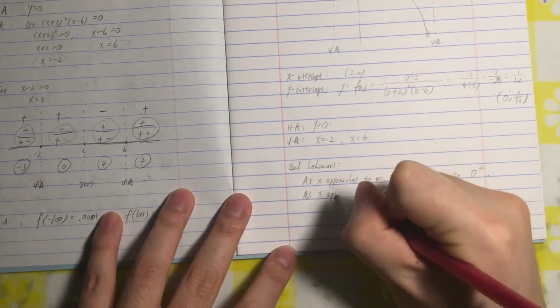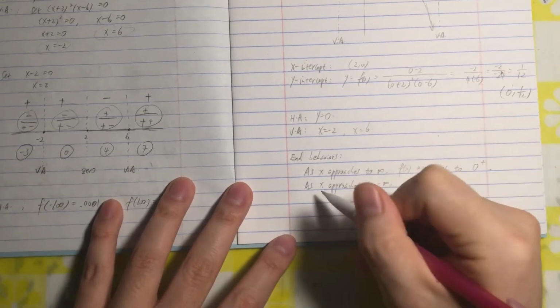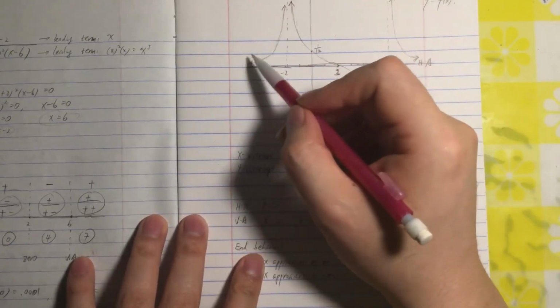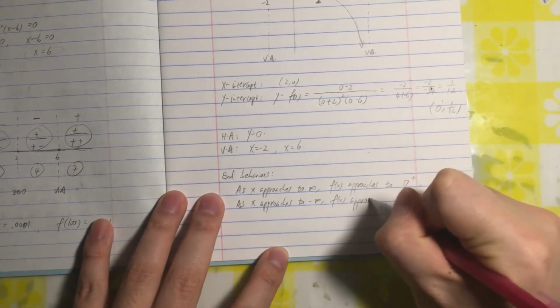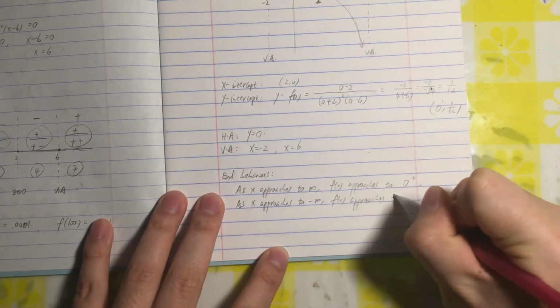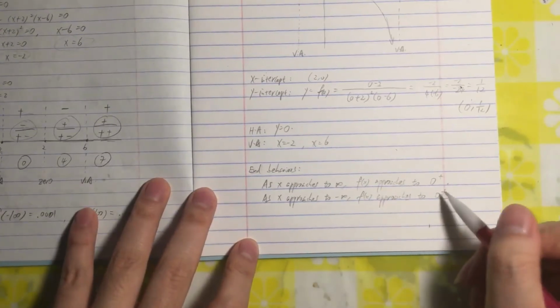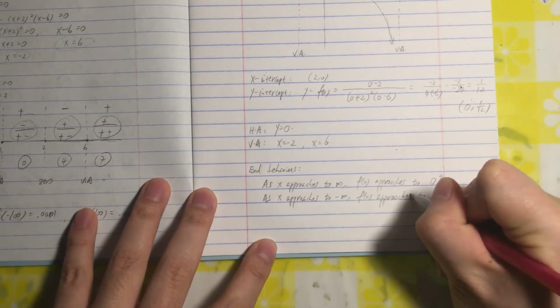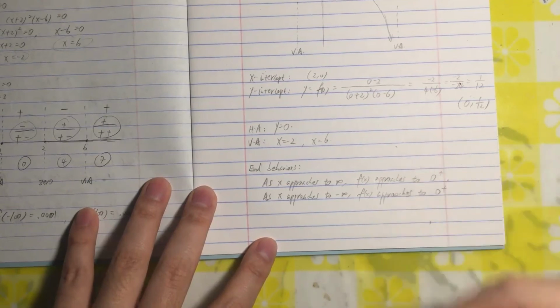As x approaches negative infinity, function f approaches 0 from above. It's a little above 0. When we plug in a very large negative number, function f is a little above 0. So f of x approaches 0 from above. This little plus sign here means a little above 0. Little minus sign means a little below.